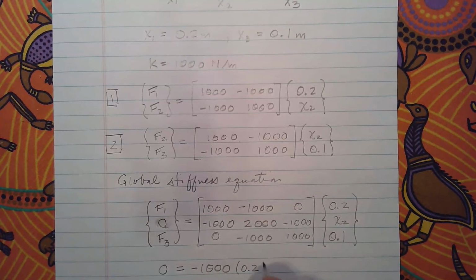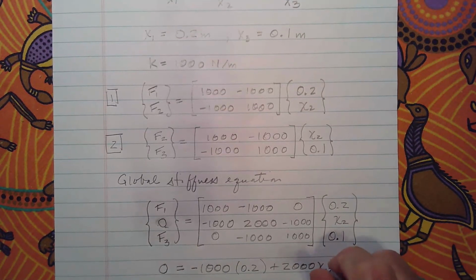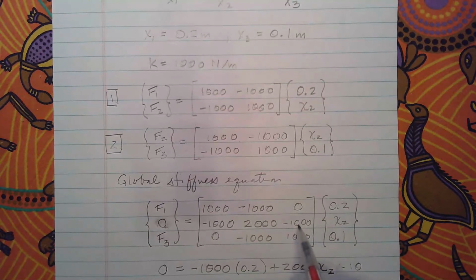We'll check our units in a minute. Plus 2,000 times x2, and then minus 1,000, it's this times that, so it's minus 1,000 times 0.1.